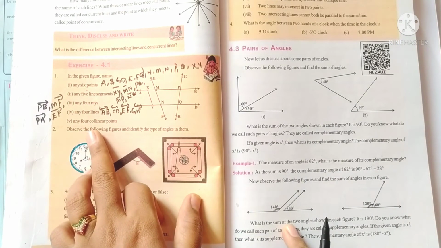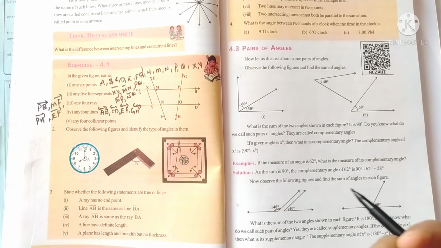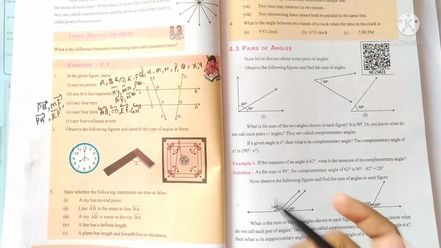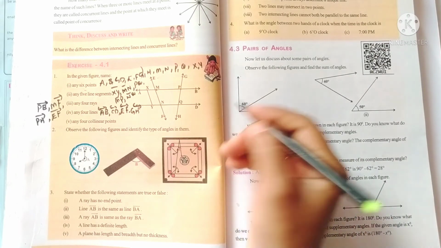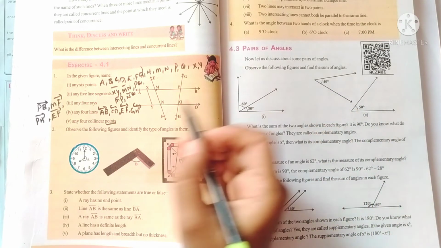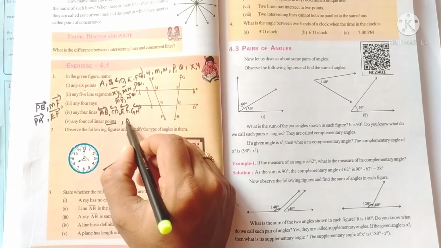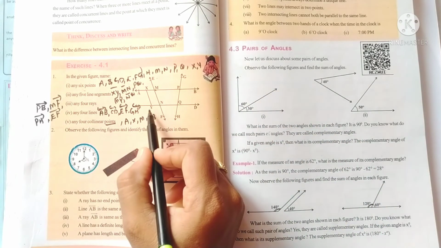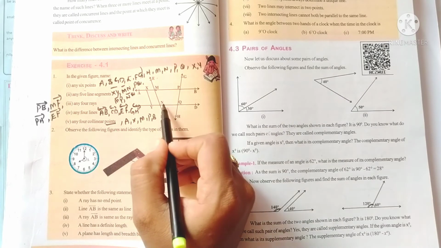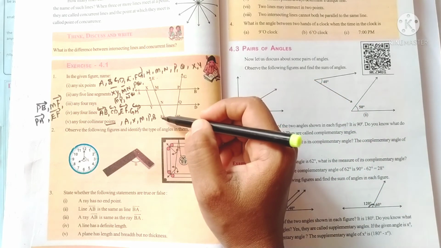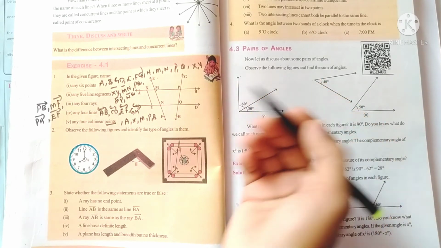Fifth one, any four collinear points. First of all, what are collinear points? Points which lie on the same line. The people who work together are called colleagues, right? Similarly, the points which lie on the same line are called collinear points. So we can write like this: A, X, M, P, B are collinear. Similarly C, Y, N, Q, D are also collinear. H, O, P, G also collinear. F, N, M, E. You can write anything.